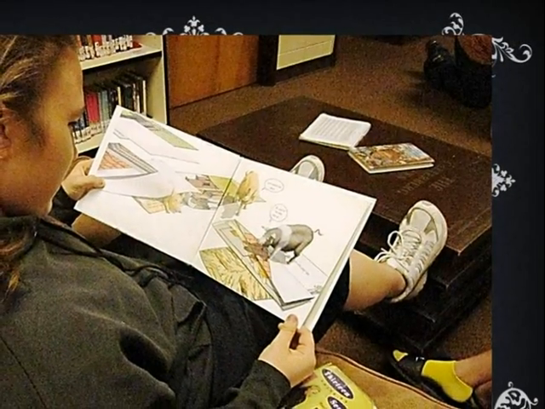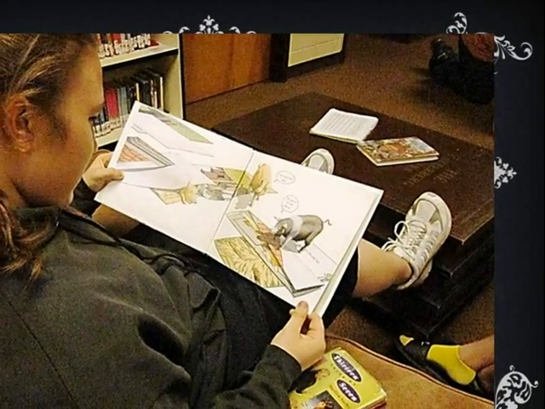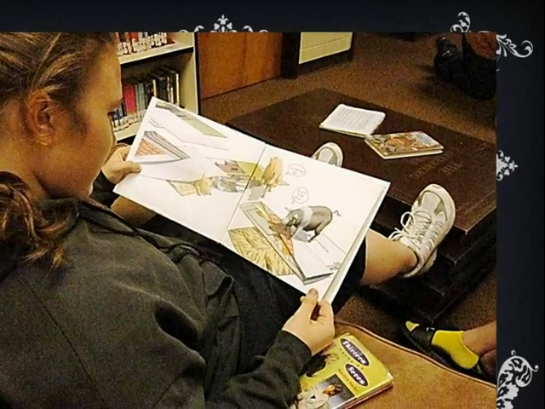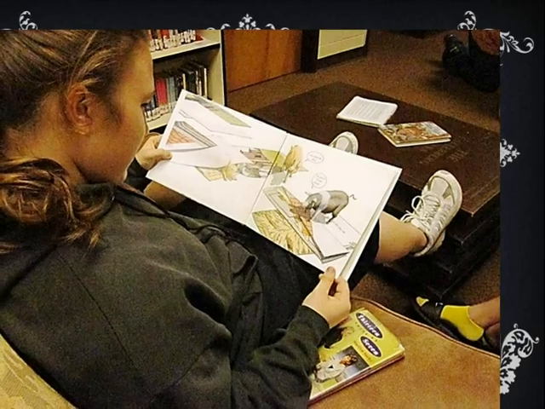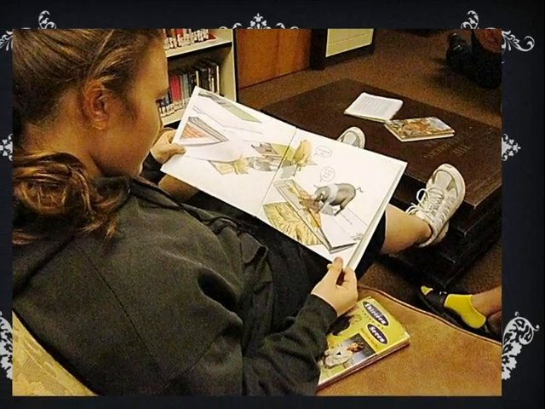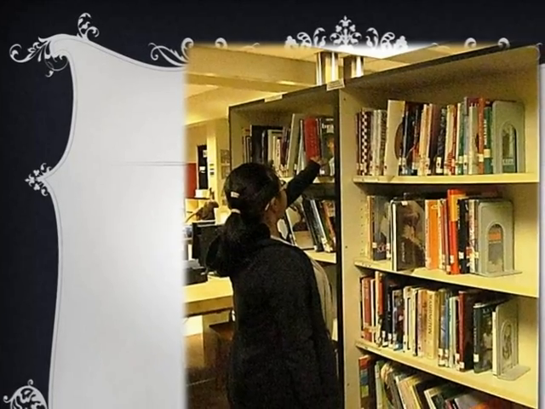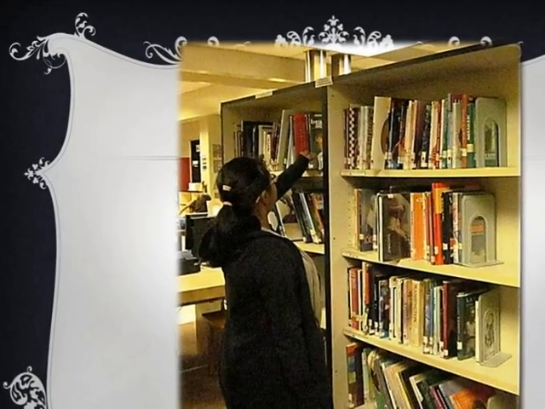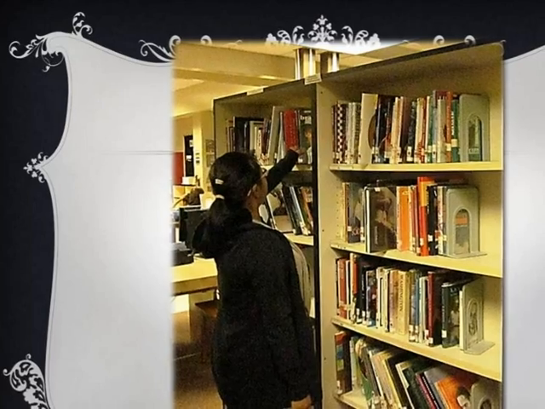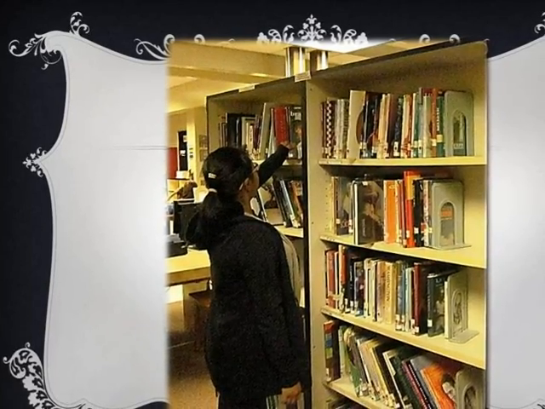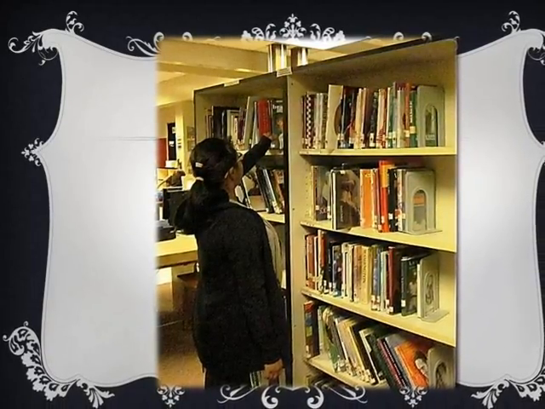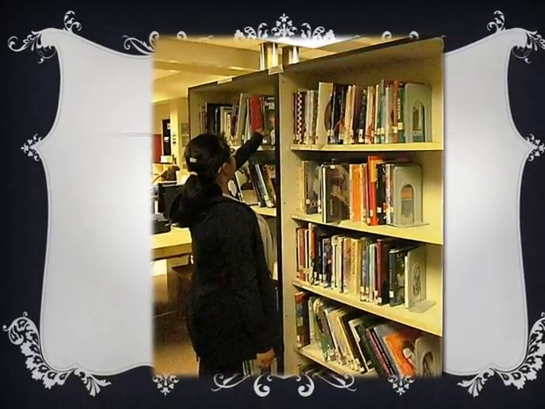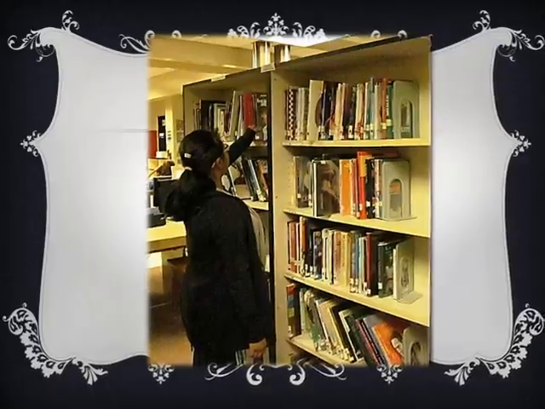In which section would we find a book that is not true, also called fiction, that contains mostly pictures and very few words or text? If you said the picture book section, you're correct. Let's try another one. What is the name of the special section located within the nonfiction or true section that contains stories of people's lives? If you said the biography section, you're correct.